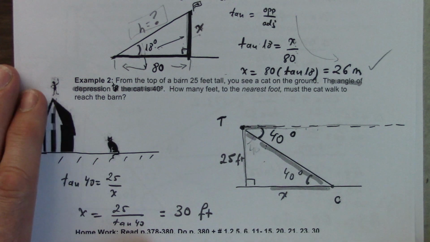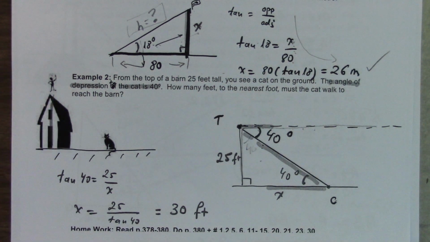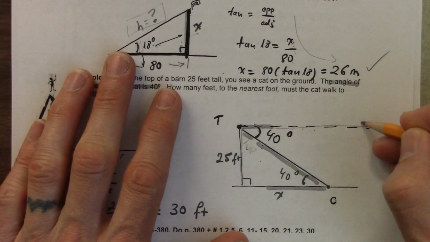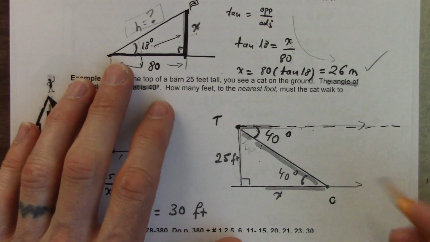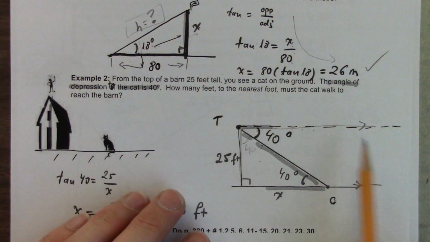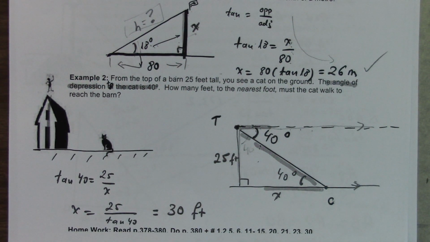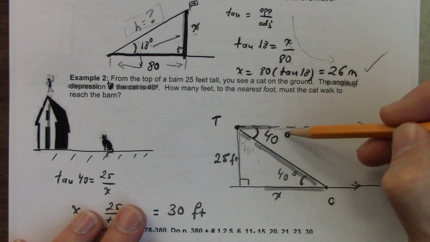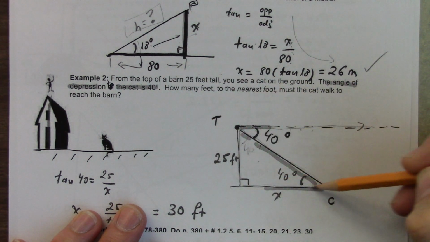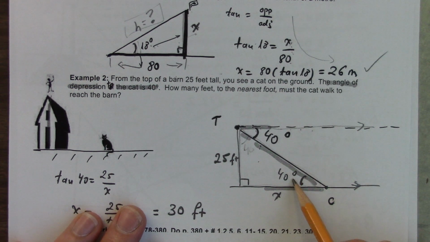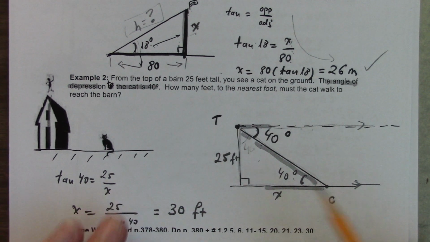Now it's not in the triangle, but we have all our nifty angle laws, right? We have something called the Z pattern. As long as the ground and our imaginary horizontal line are parallel, which they are, because we've chosen it to be, we know they're parallel. We have this nifty Z pattern happening, so we know that the angle inside the triangle at the cat is 40.